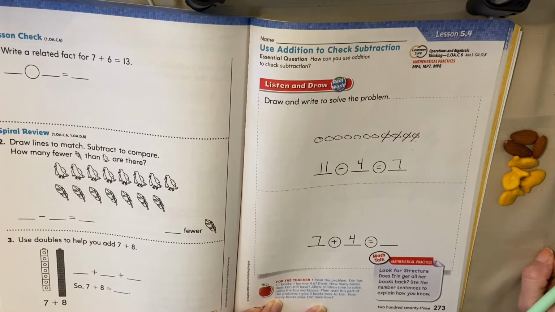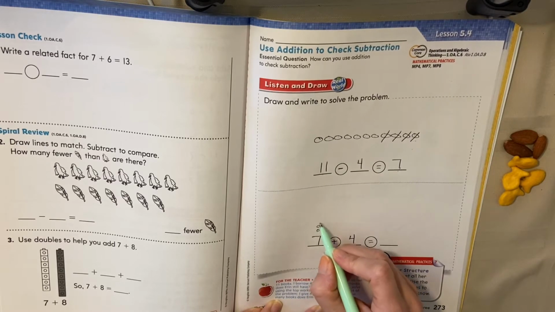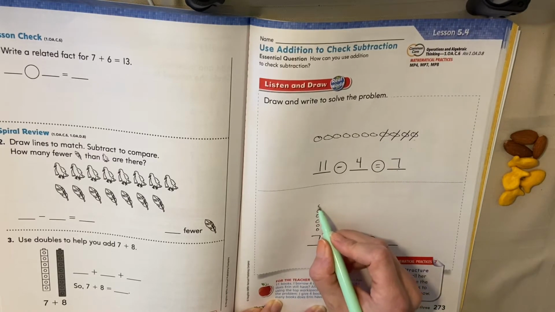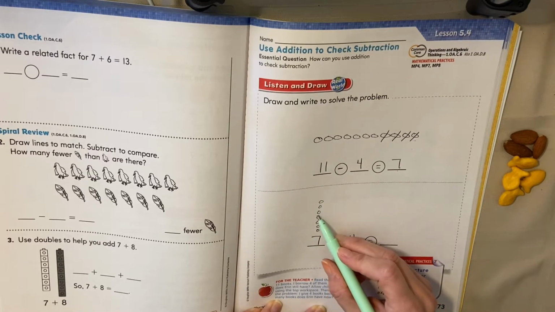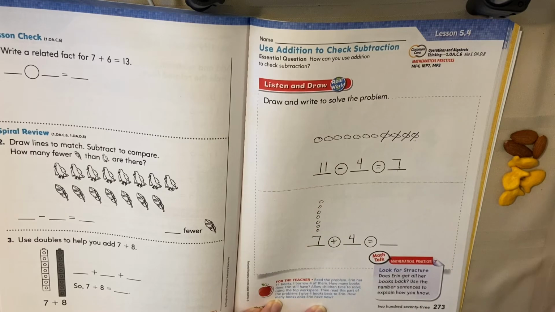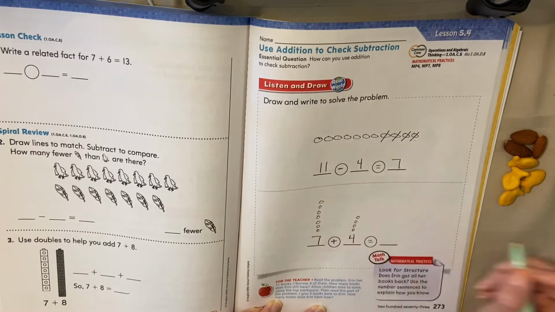Well, let's draw a picture to solve that. If I have 7, so we're going to make 7 circles, plus 4, make 4 more circles, right?